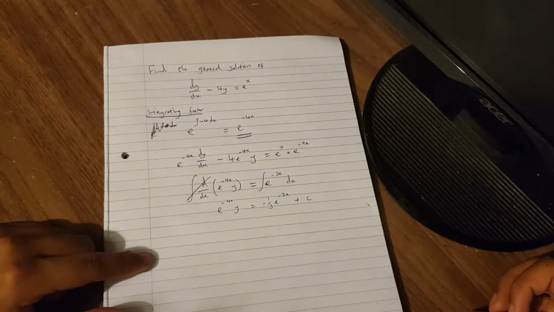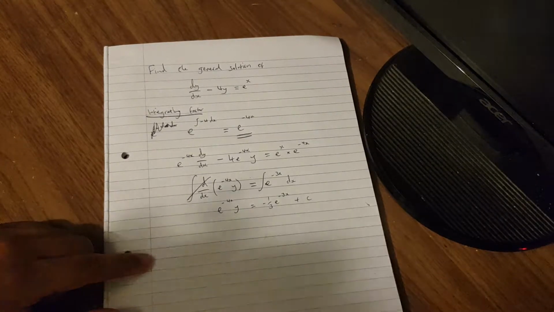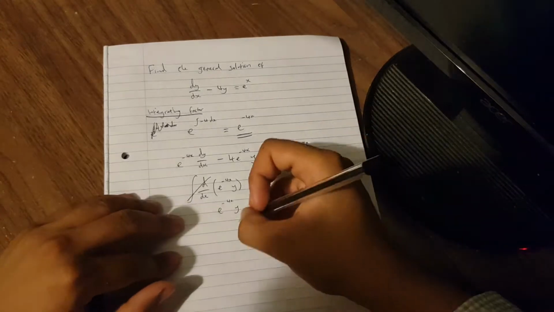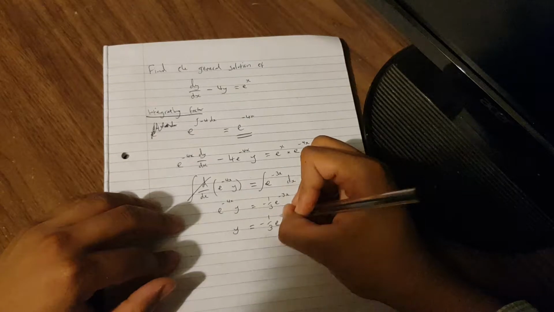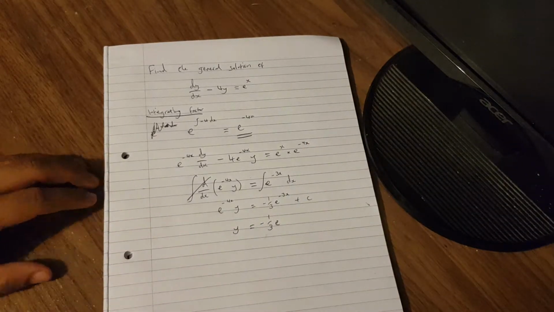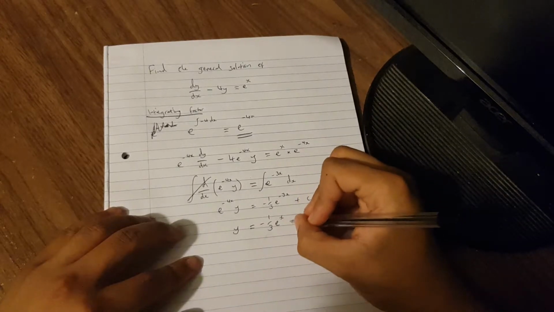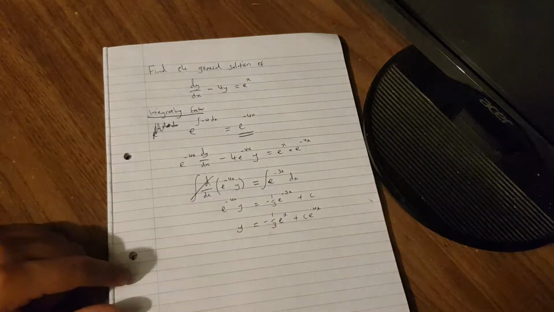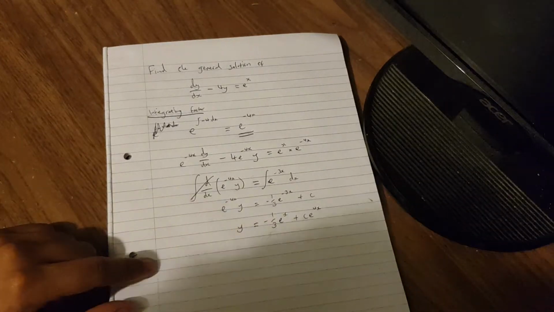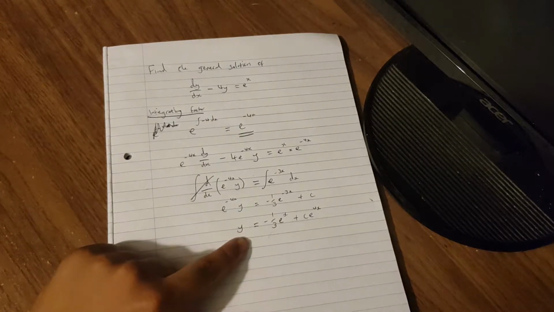So we are going to divide by e to the power of minus 4x. When we do that, we end up with y is equal to minus a third e to the x plus c e to the 4x, because that's a reciprocal. Yeah, that's what we get, and that is our general solution.